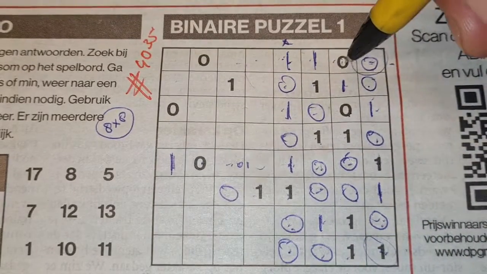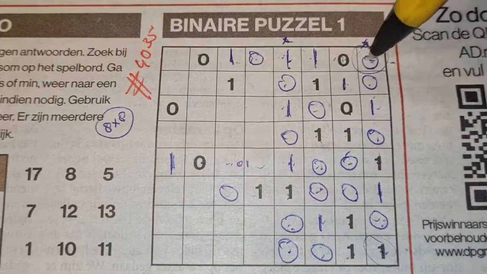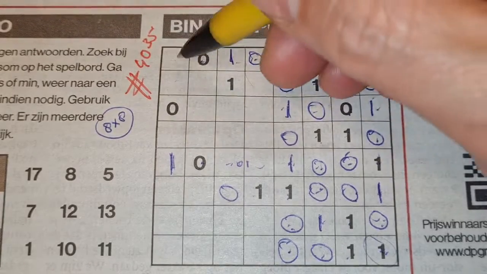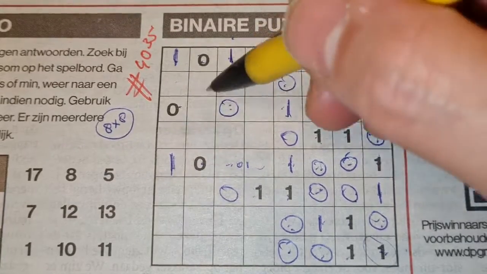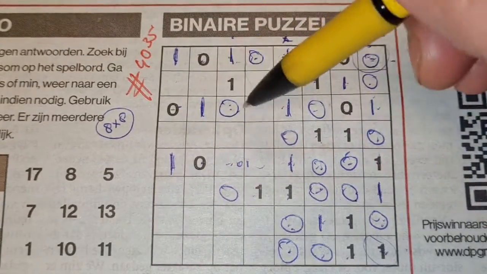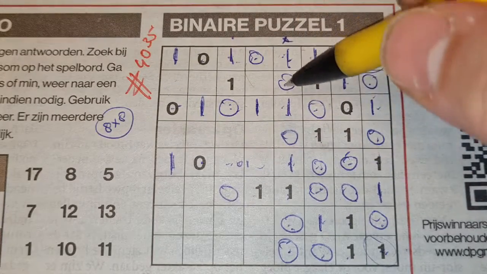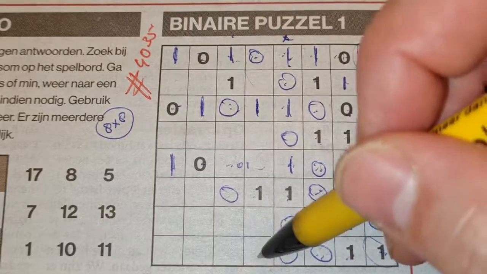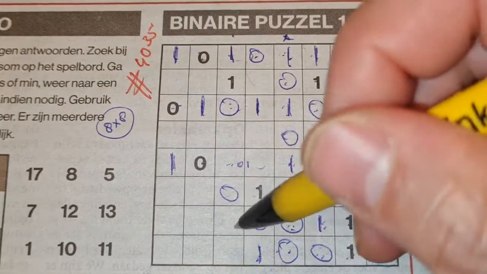A double 1, here no, there no. Between two O's comes a 1. 1, 2, 3, 4 O's, so the rest are 1s. Double 1, here no, there no. Between two O's comes a 1. 1, 2, 3, 4 O's, so the rest are 1s. Double O, here 1, there 1. Between two ones comes an O, double O, here 1, there 1.